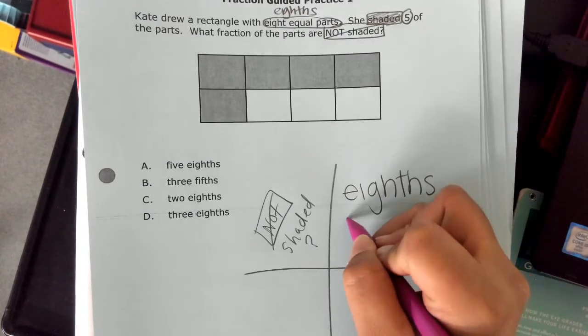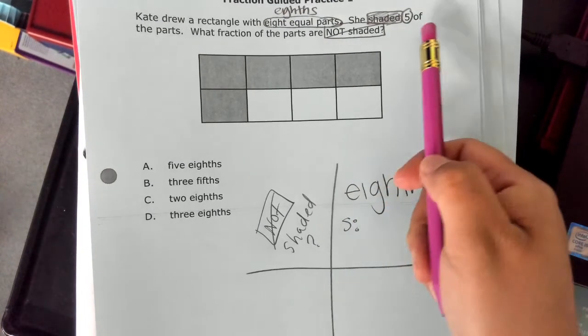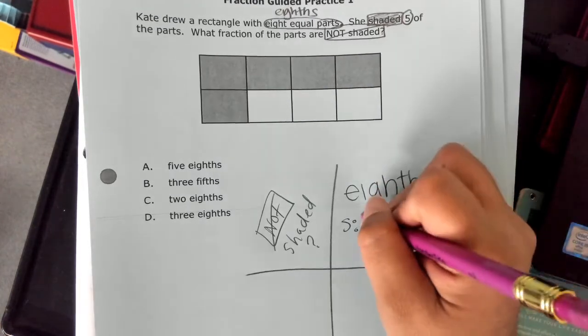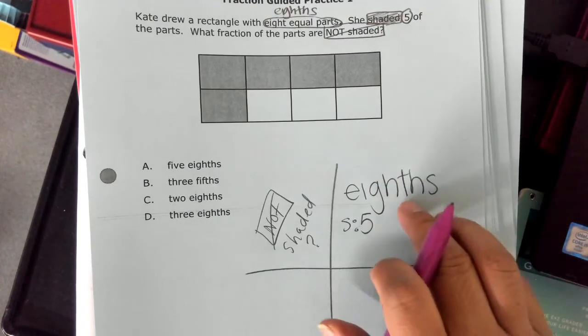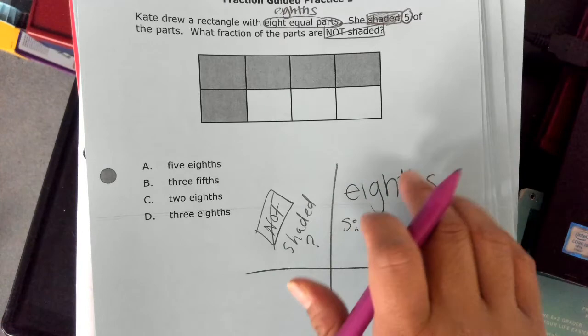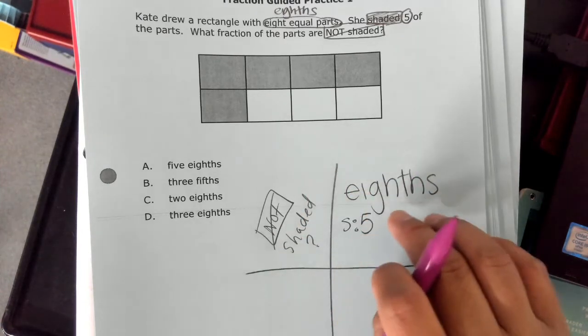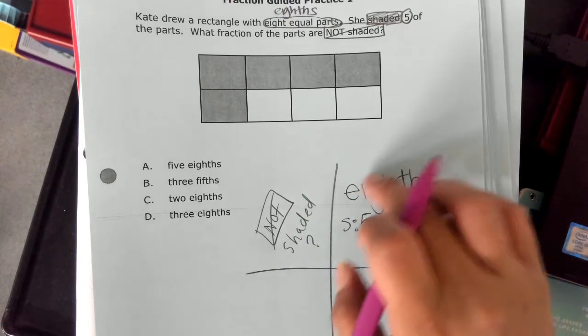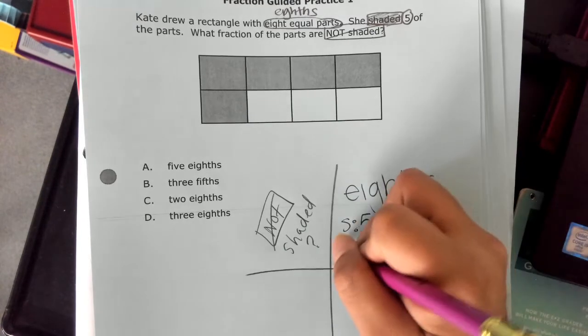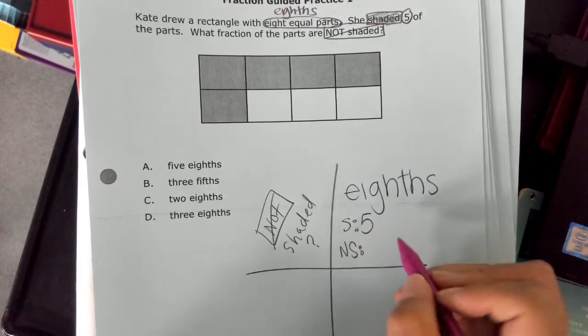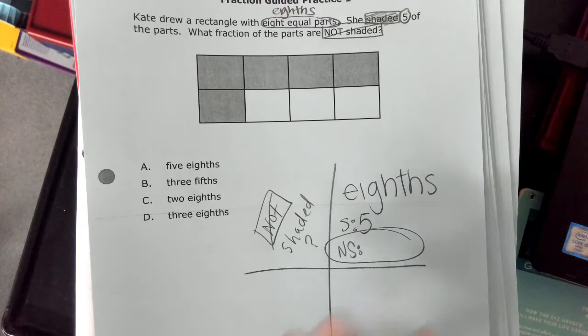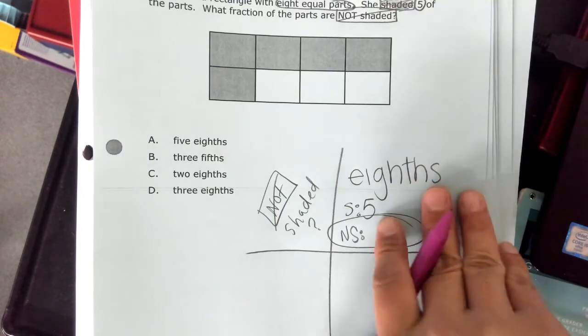They already told you how much was shaded. How much was shaded? 5. 5 what? What's the unit? 8. 5 eighths. But you wouldn't write 5 eighths. You just write the 5 because the eighths is already up here. But then you're looking for not shaded. That's the information that is missing. Not shaded. So what am I going to label?